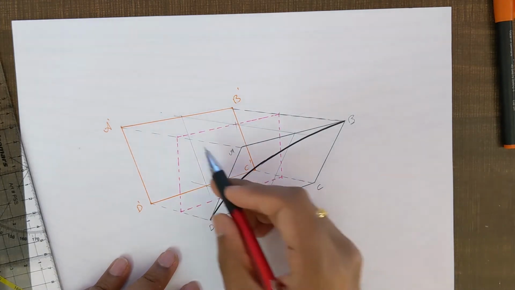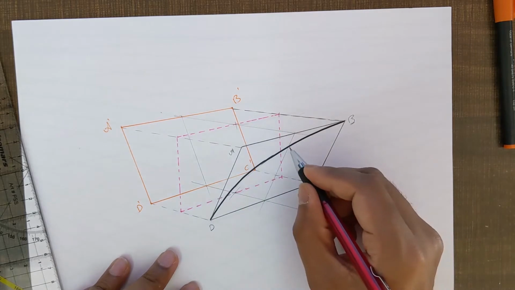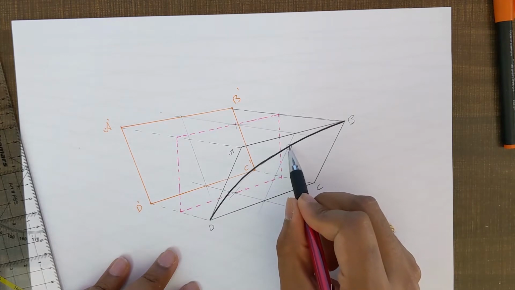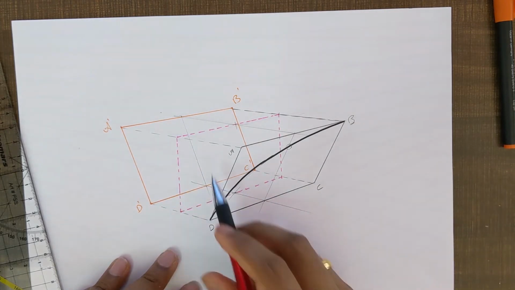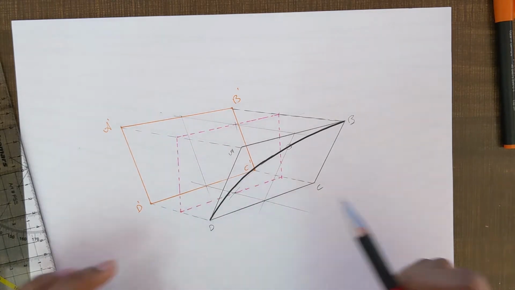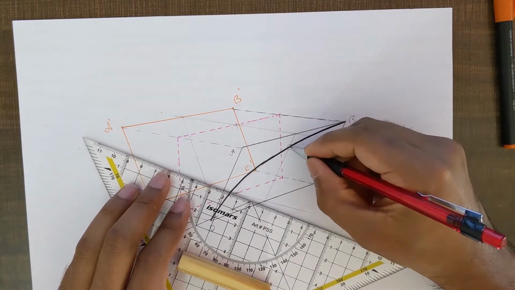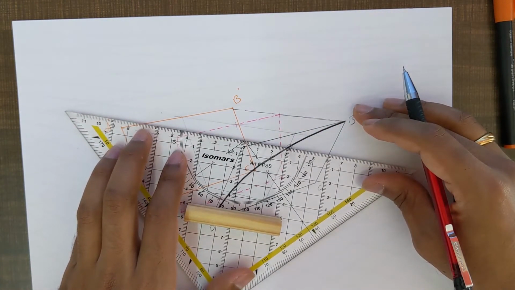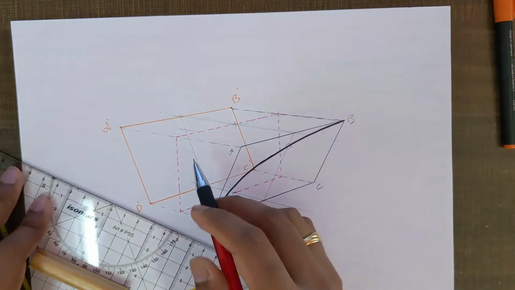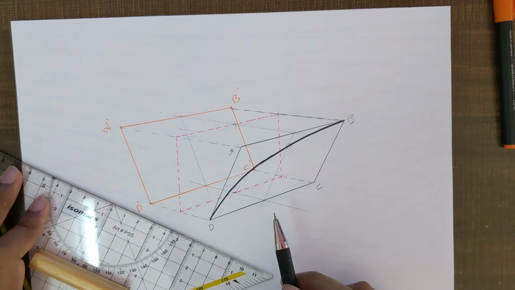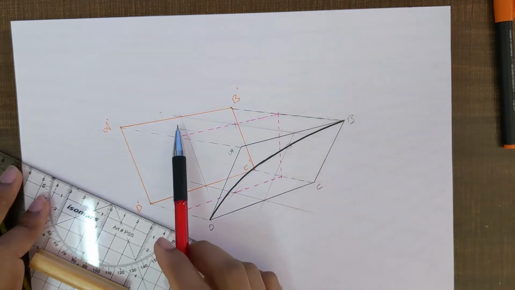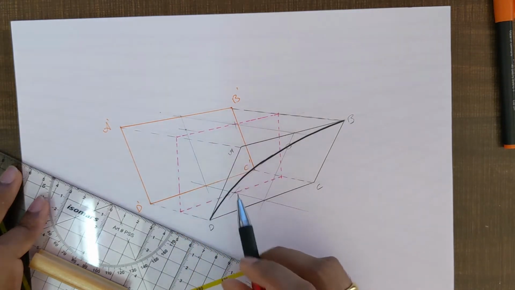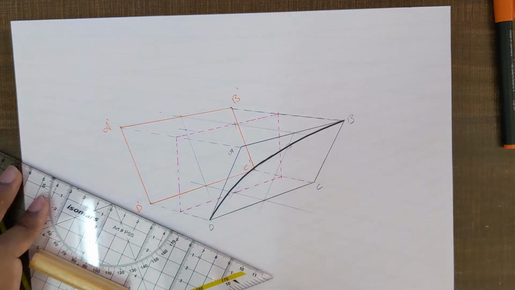If you notice carefully, this section is cutting the curve at this point. Now the goal is to just transfer this point information on the other side, which is this line over here. To do that, just take this point and run a line to the left vanishing point. Wherever the line which is going to the left vanishing point cuts the line on the other side, which is the section plane, this is essentially the point which is on this side.